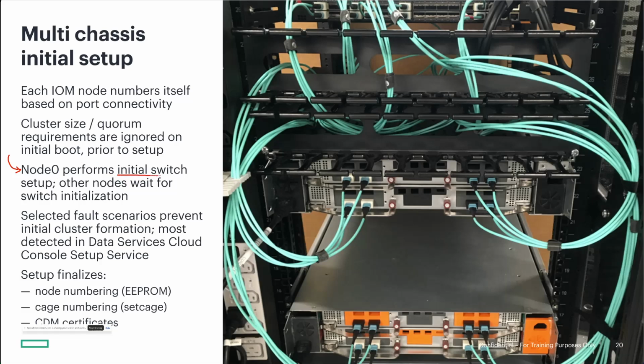Controller node 0 will set up the two Aruba switches, SW1 and SW2. All other controllers will have to wait for the switch setup to be completed first.